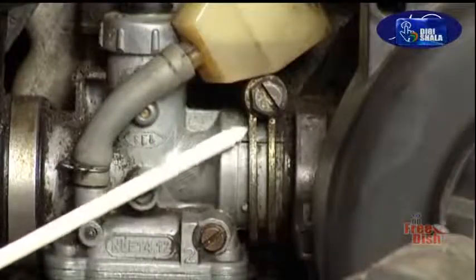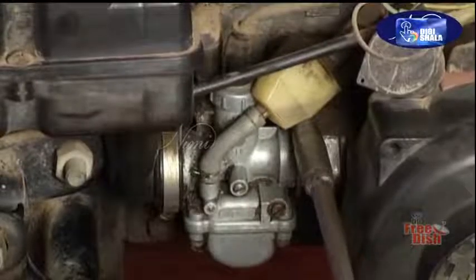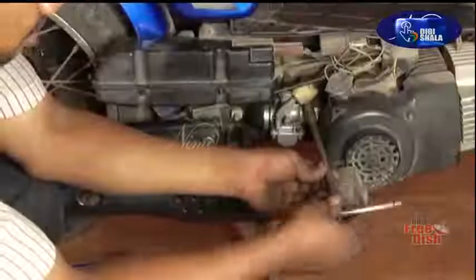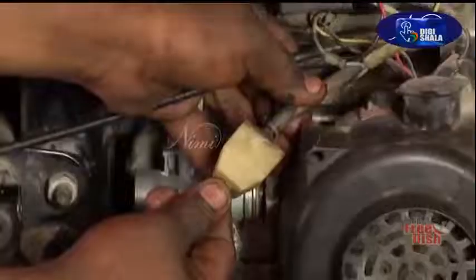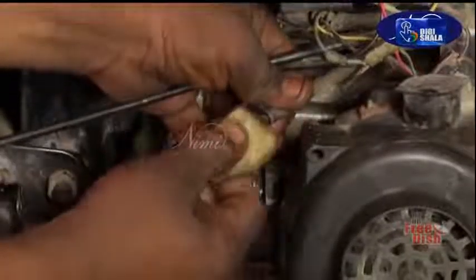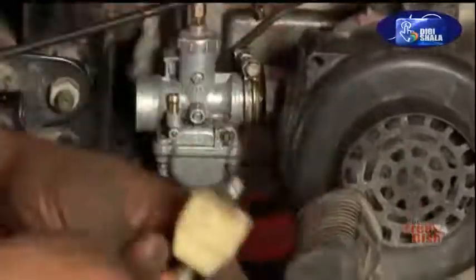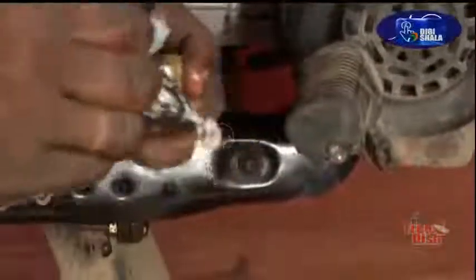Using suitable DE spanner, remove the inlet manifold from the carburetor and clean it with a neat, dry cloth. Check for any crack or distortion. Remove the fuel filter by loosening the locking pin and clean it thoroughly.